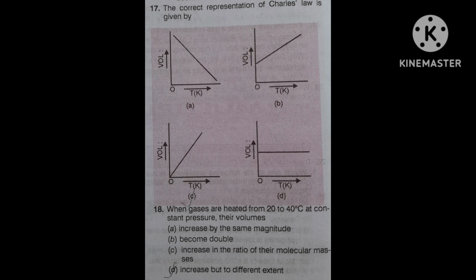Because P1 into V1 divided by T1 is equal to P2 into V2 divided by T2. Then you do cross multiplication, then you will find V2 upon V1 is equal to P1 upon P2 into T2 upon T1.